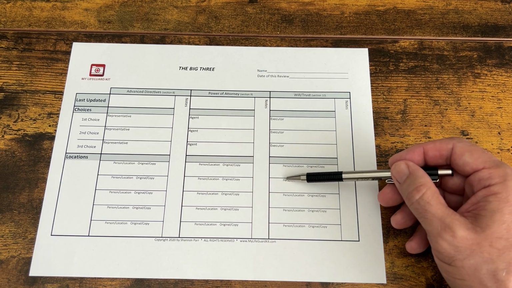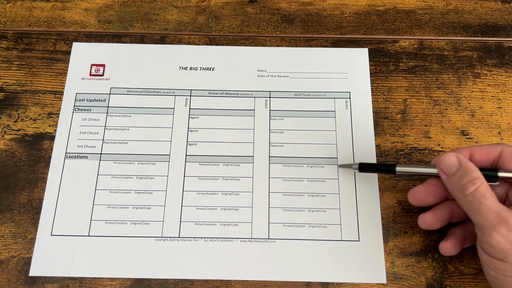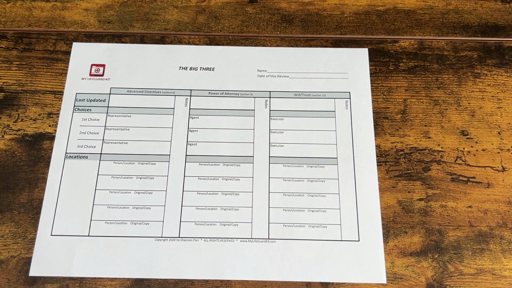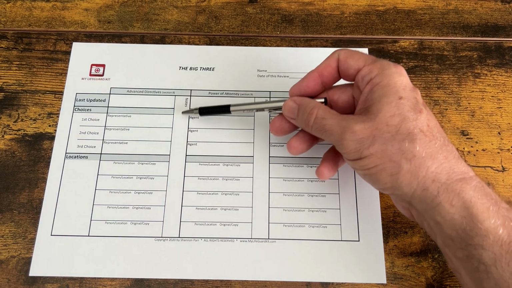It could be a person, it could be one of these executors that has a copy of this, but ultimately the original you want to keep with you in your LifeGuard kit or whatever binder storage thing you have, but in a fireproof, waterproof safe in your home. So that's kind of how these are set up. And we do have a little section here for notes.